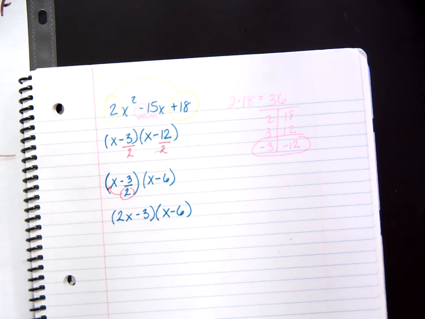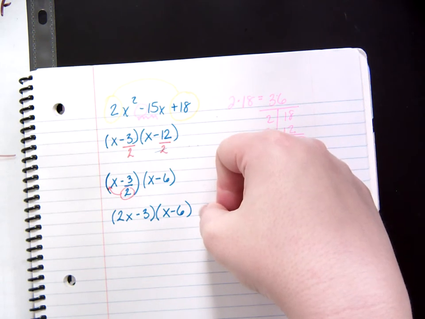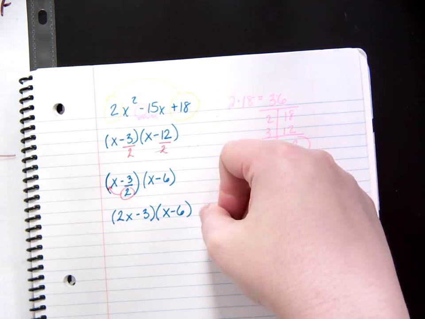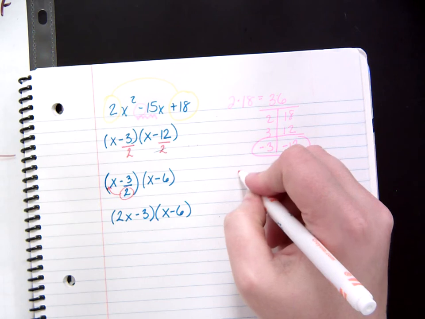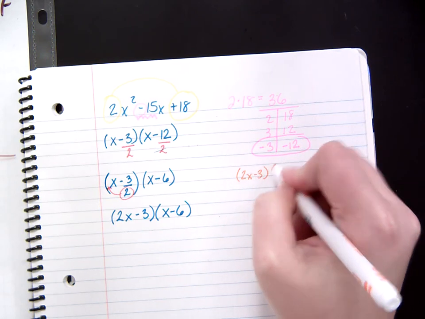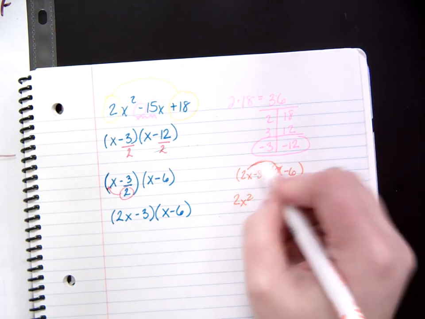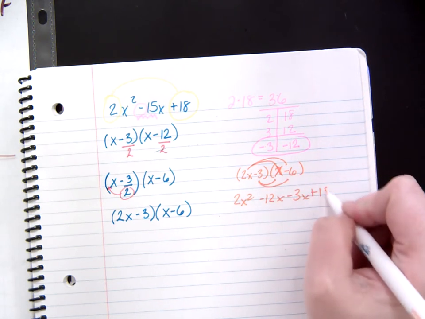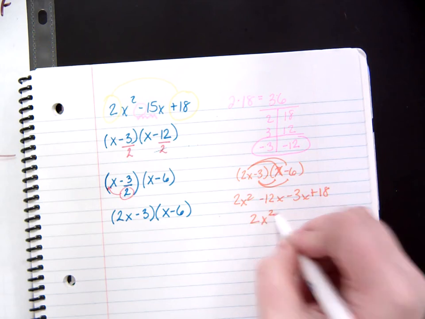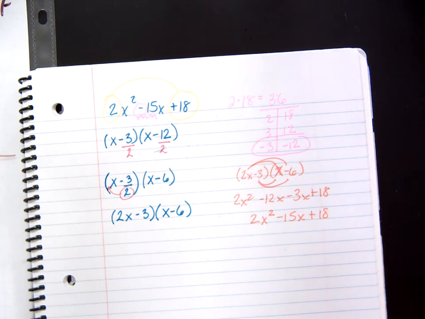And you can check yourself if you're not sure. One way you can check yourself is to put this into y1, this into y2, and then graph it to make sure you only get one line, or you can look at the table and see. Another way to check it is by FOILing. So 2x minus 3 times x minus 6. If I were to FOIL this back out, I'm going to get 2x squared minus 12x minus 3x plus 18, which becomes 2x squared minus 15x plus 18, the same as what I had at the original. So this checks out.